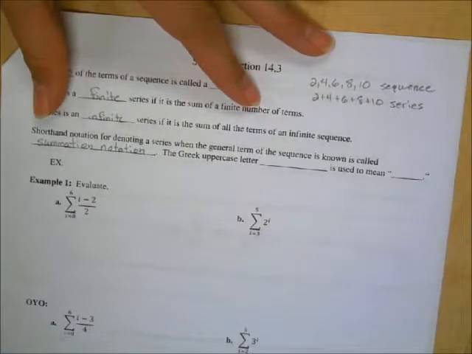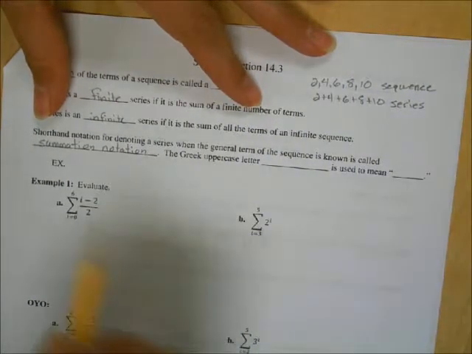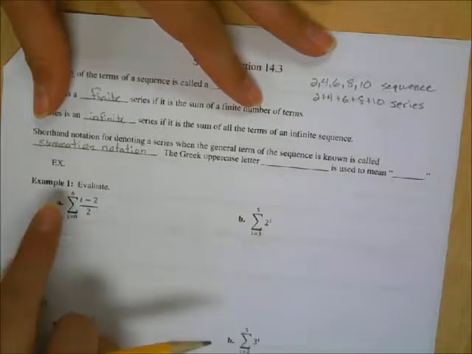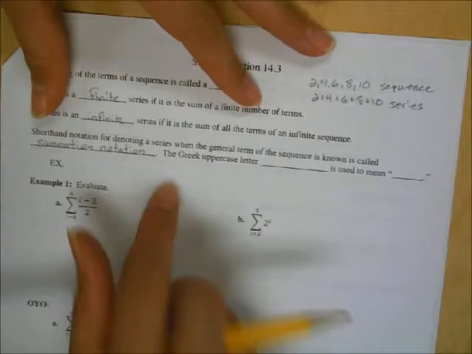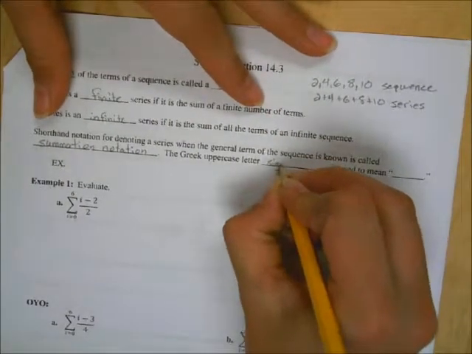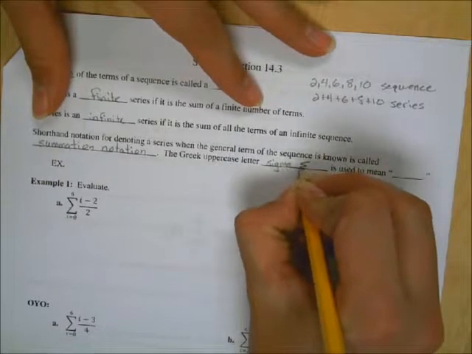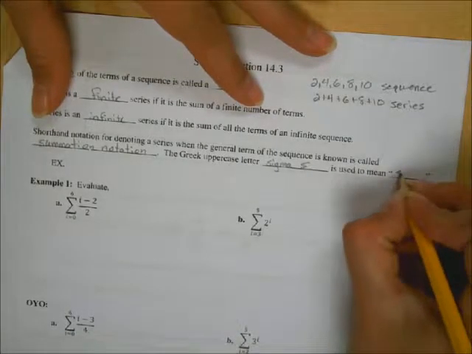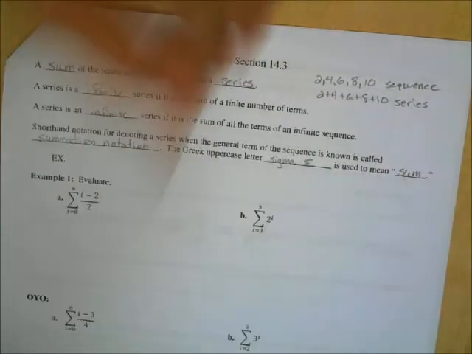If you're looking at this thinking it looks a little Greek, well, it actually is. It is the Greek uppercase letter sigma, and it's used to mean the sum.